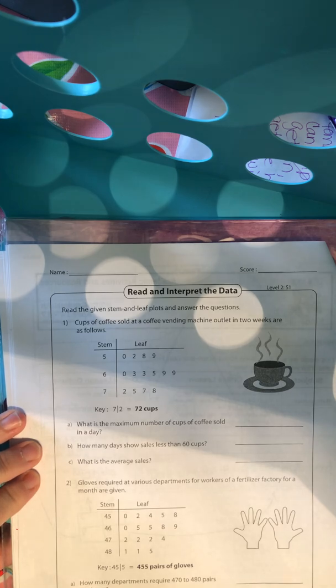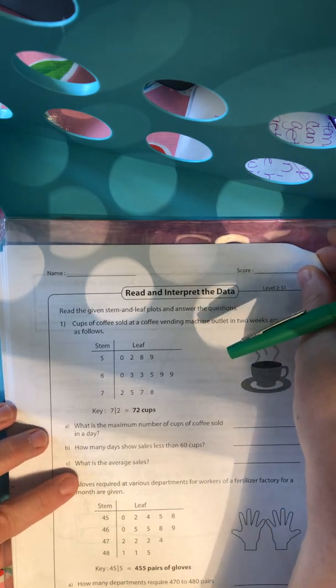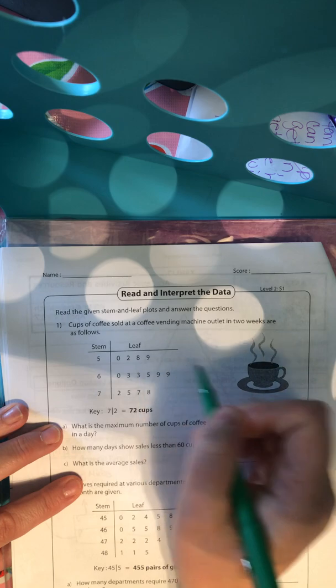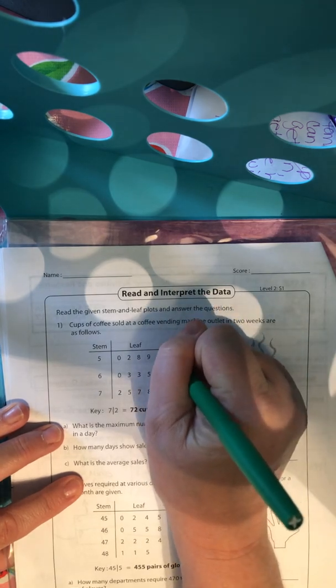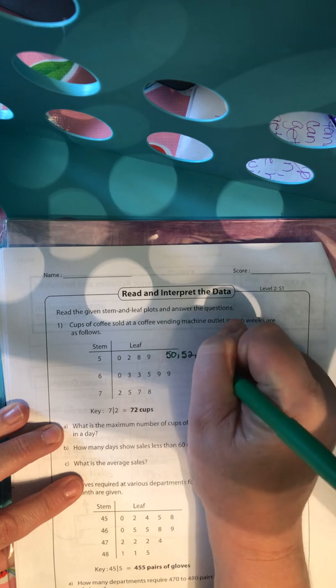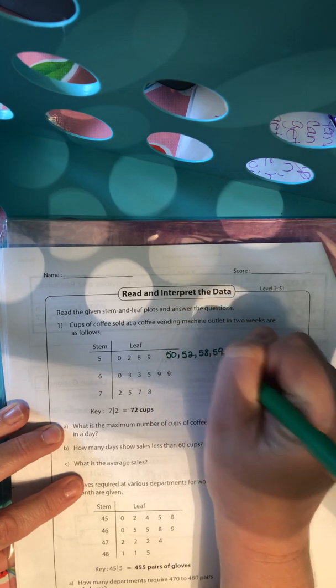One of the things that I do, I know that it's supposed to make it easier to read, but sometimes it's a little hard for kids to get this, so I'll show you a technique you can use to help you understand. So I'm just going to break everything apart. This means 50. This means 52. This means 58. And this means 59.